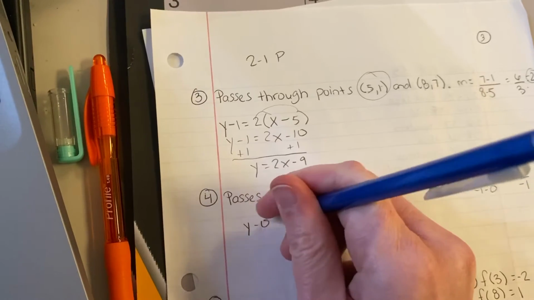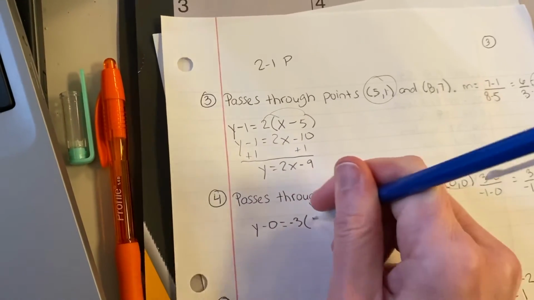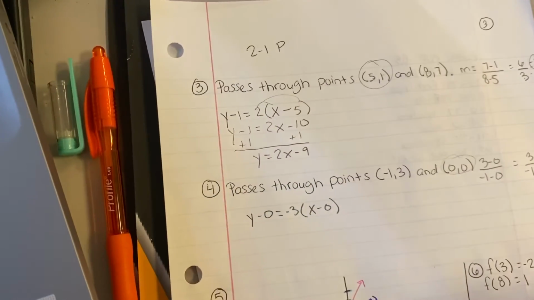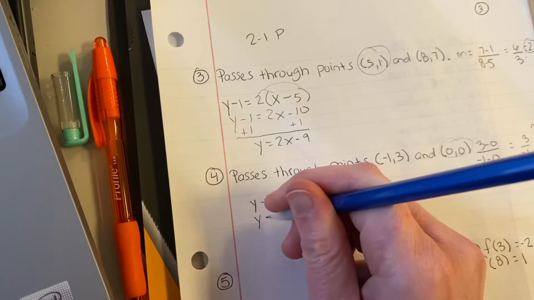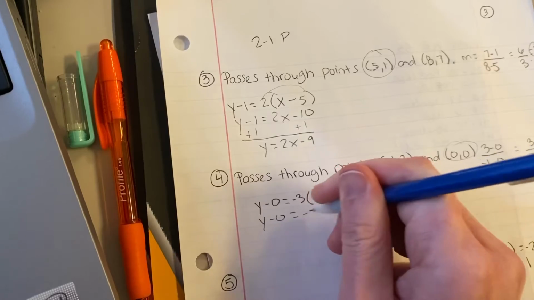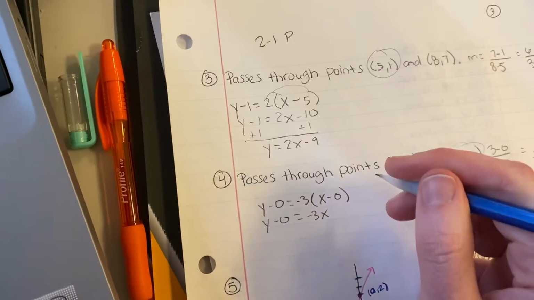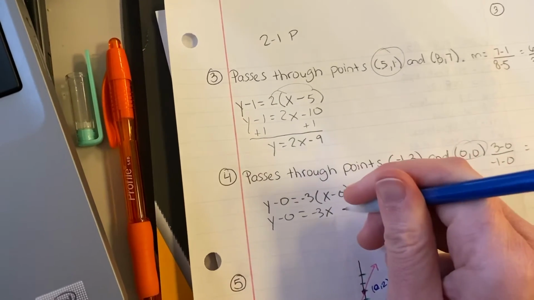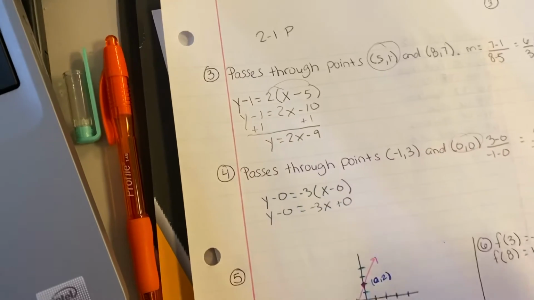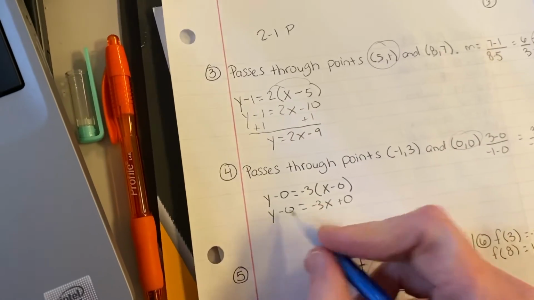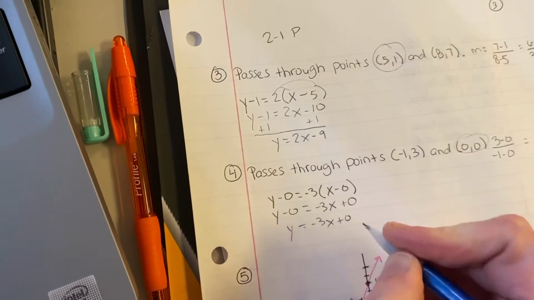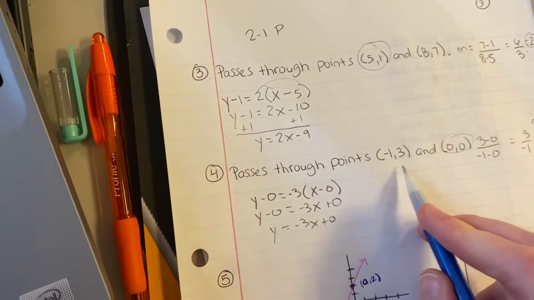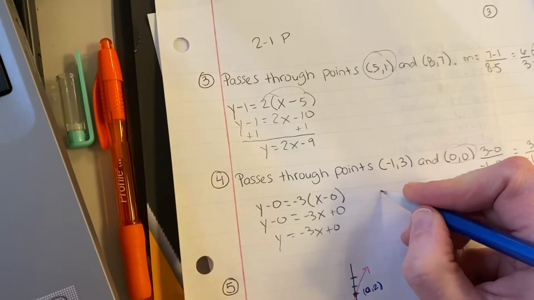So I have y minus 0 equals -3 times x minus 0. So I have y minus 0 equals -3x plus 0. And that 0 can just go away. So I have y equals -3x plus 0. You can substitute the other pair of points in and see that the same thing's going to happen.